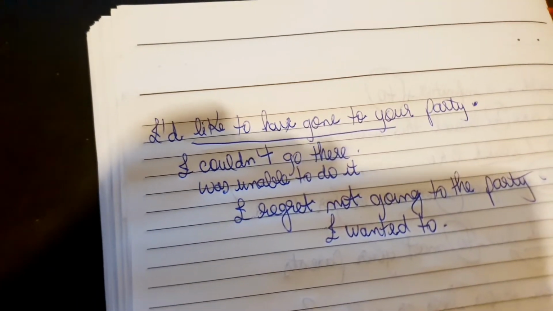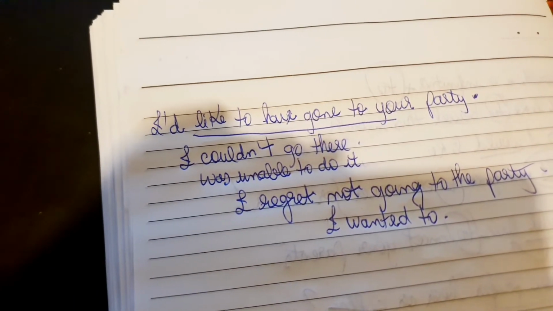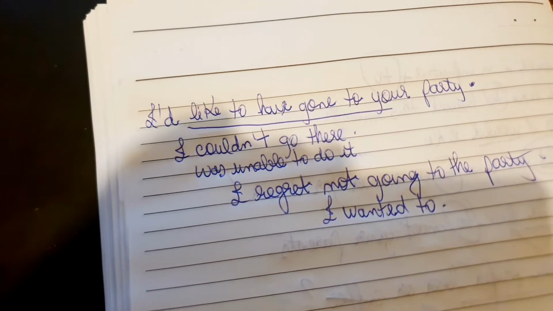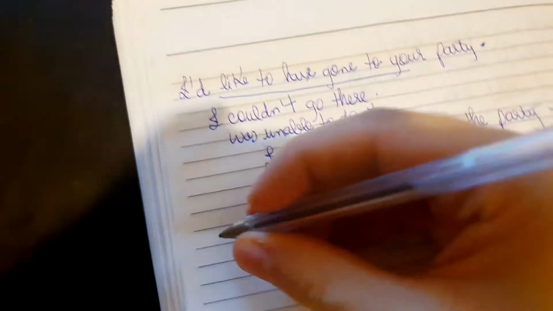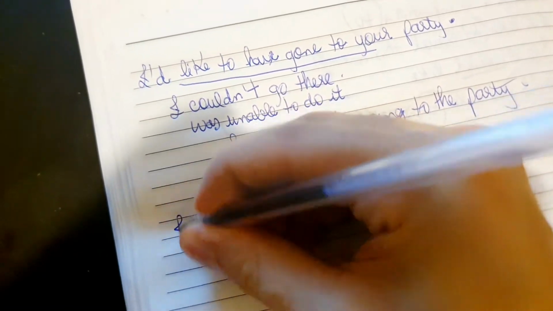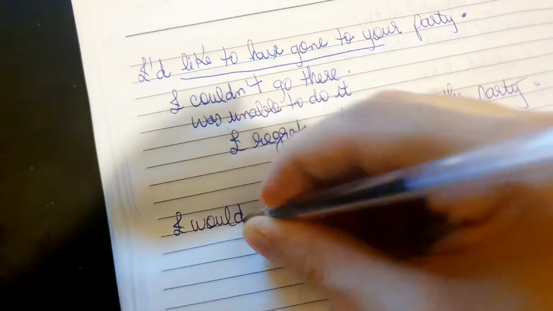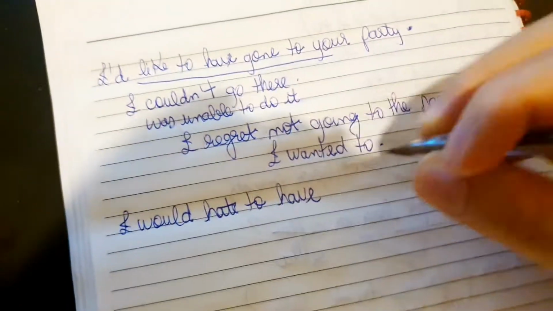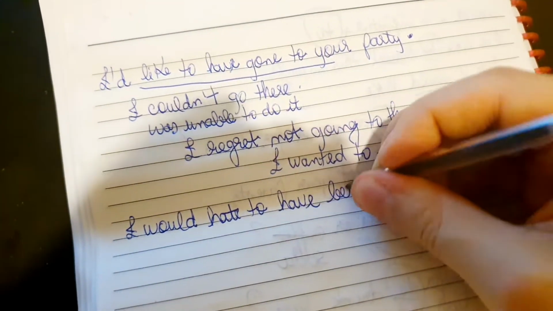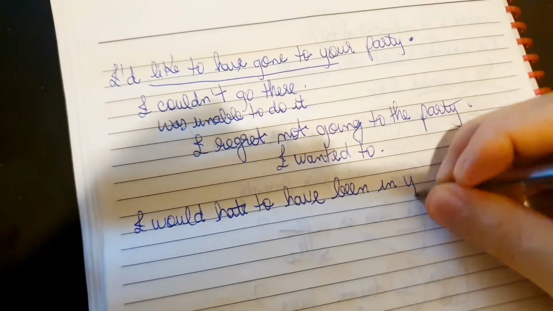Okay, you can use the same structure using other kinds of verbs. For example, would hate. I would hate to have been in your shoes.